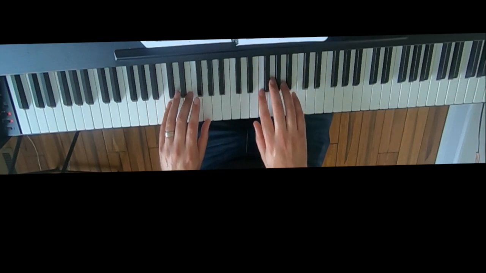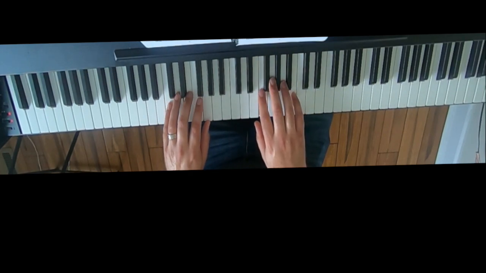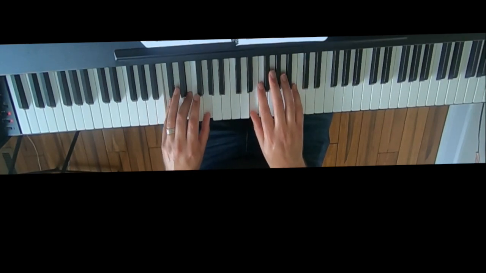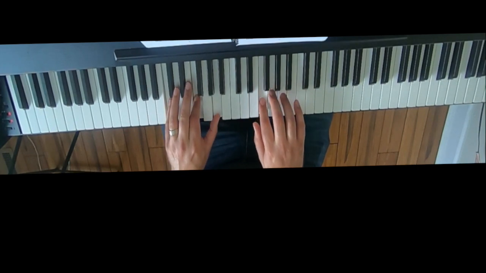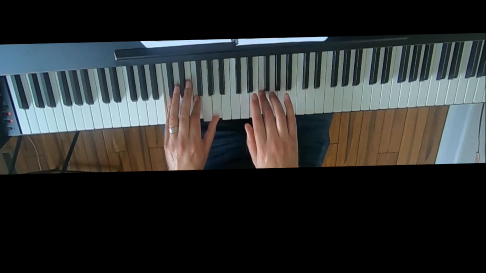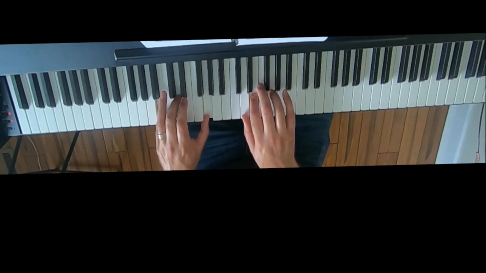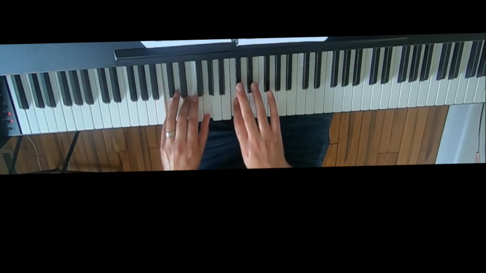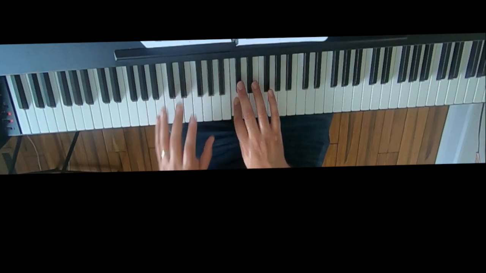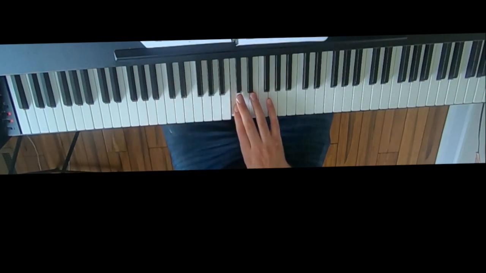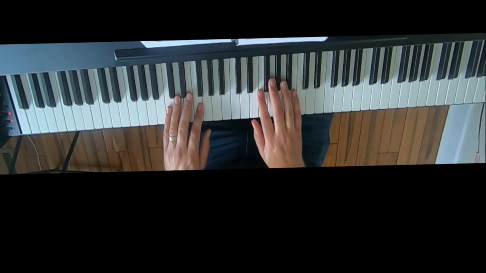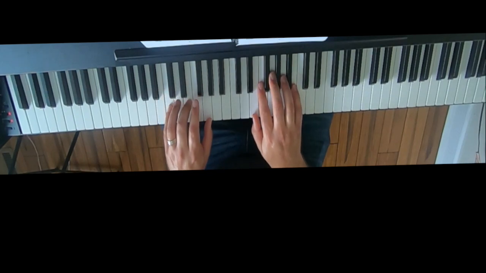So that second phrase, let's see if I can speed up my harmonic motion a little bit at the end. See how I doubled the number of chords that I do right as I'm leading up to the cadence? That's common. That's what we call speeding up the harmonic motion. Let's try it again.